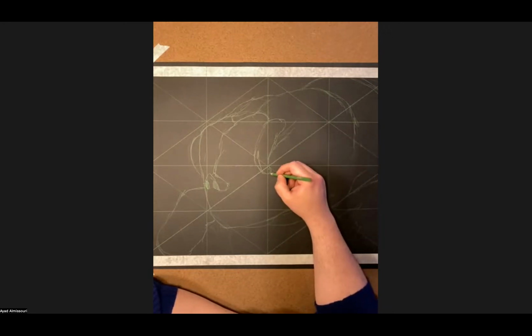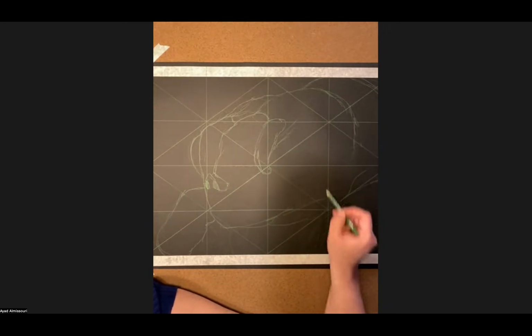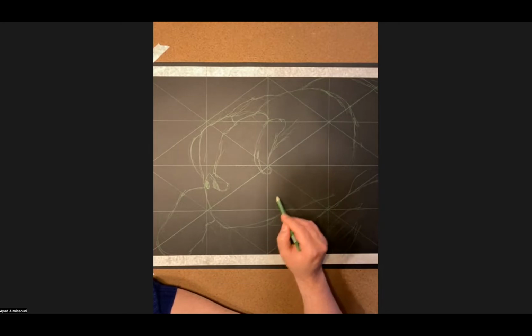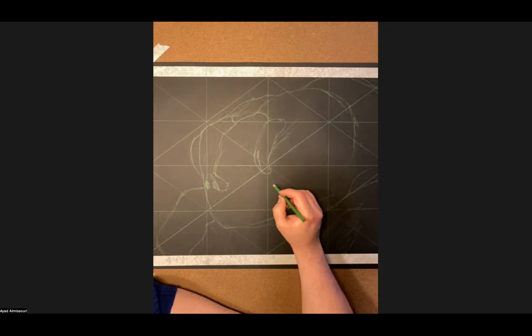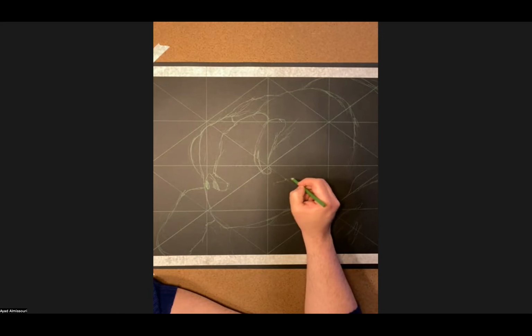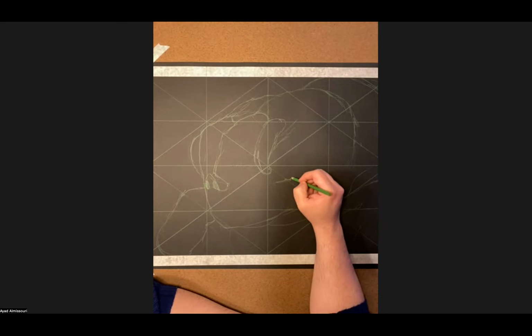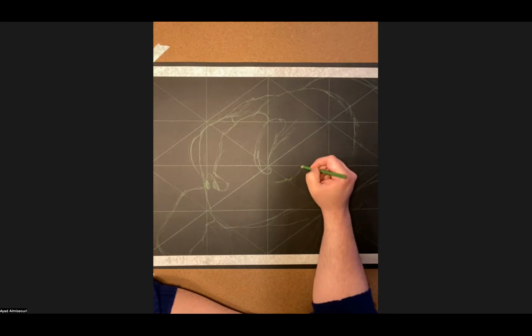Let's go back to the eye. Now around here on this picture plane, remember you're following along the grid. So right around here is where the eye drops from this vertical line, and it slopes upwards.